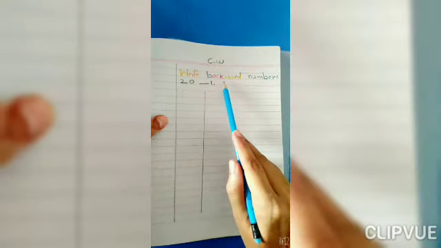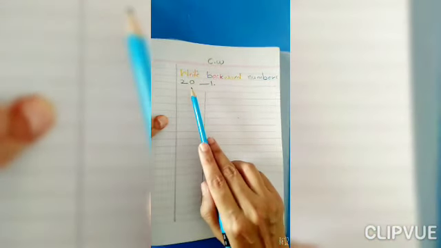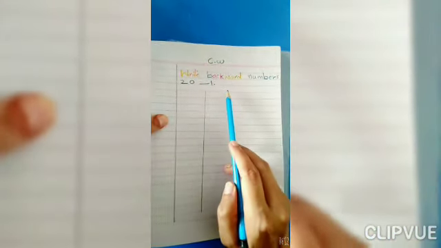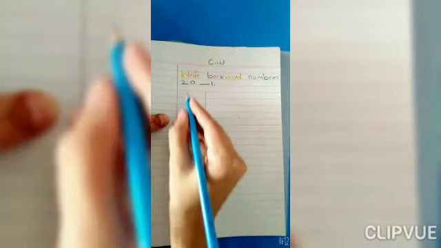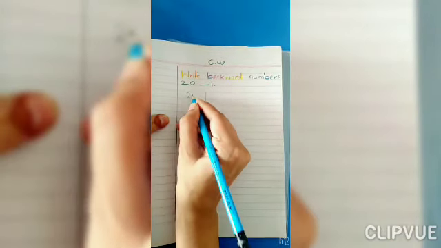So let's start. Work on copy. Open your maths copies and start backward counting. First we write the heading. Students, today our heading is write backward numbers from 20 to 1. Okay, let's start backward counting from 20.